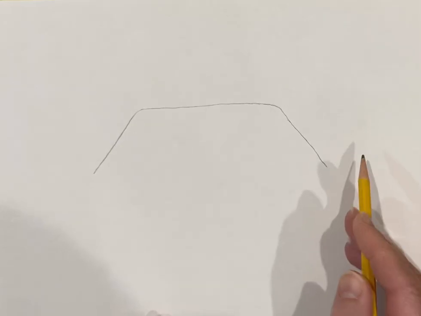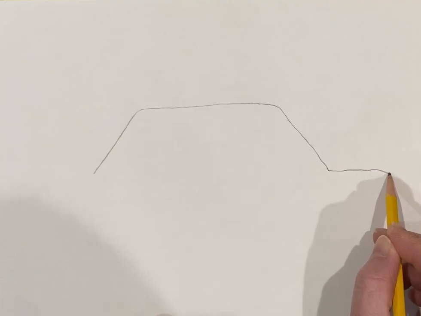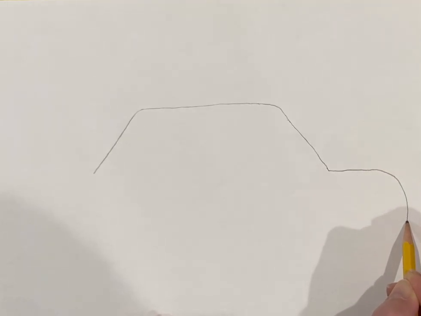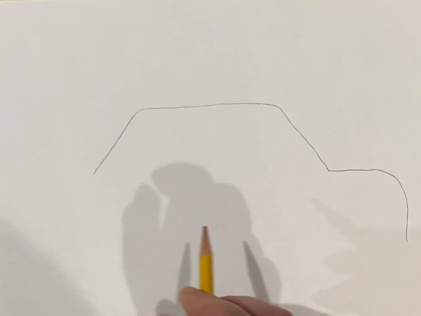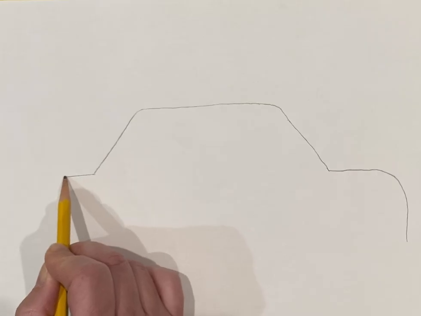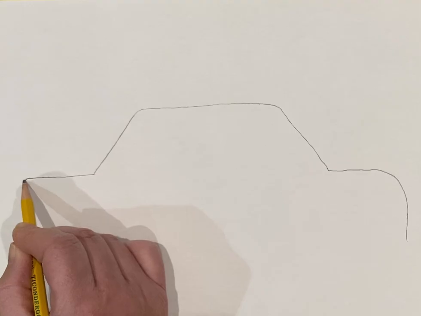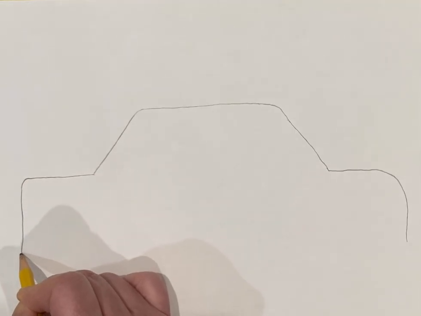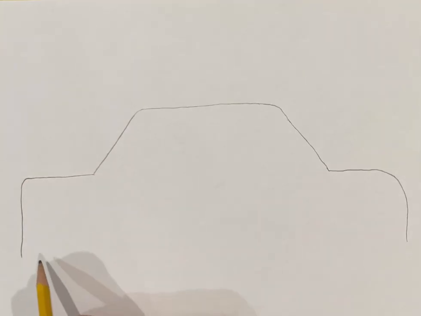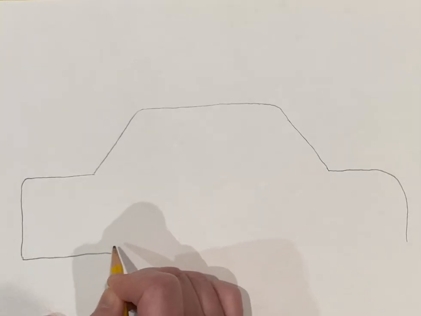Then for the front of the car, just come out like this and then curve down like that. And then go ahead and do the back. The back's going to be a little bit more square. That's where we have the trunk. All right, and then we're going to come across here. And then we'll stop about there so we can go ahead and put a wheel.